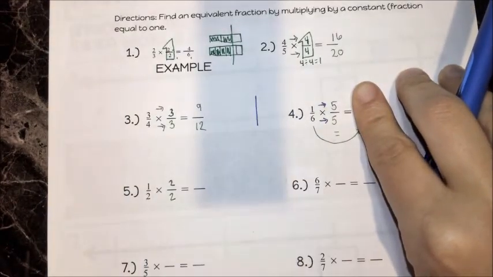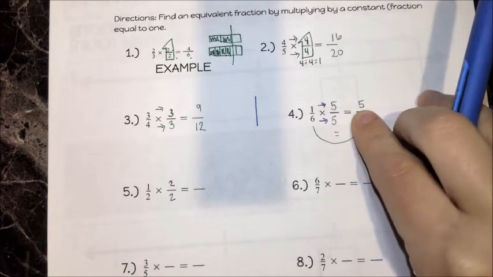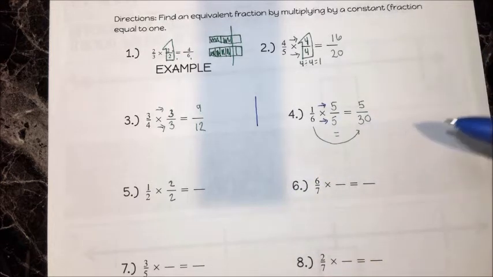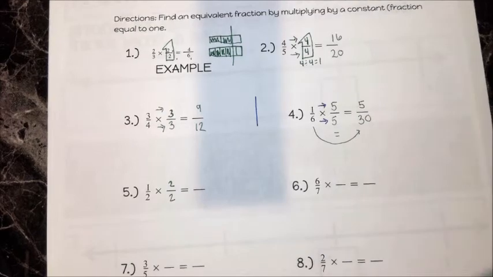And then you're going to multiply straight across the top. So 1 times 5, you would get 5, and 6 times 5, you get 30, meaning that 1/6 is equivalent to 5/30. You could pick any numbers you want on all of these.